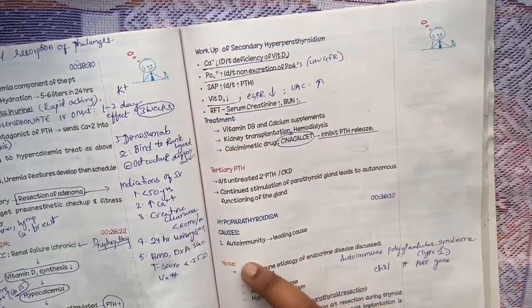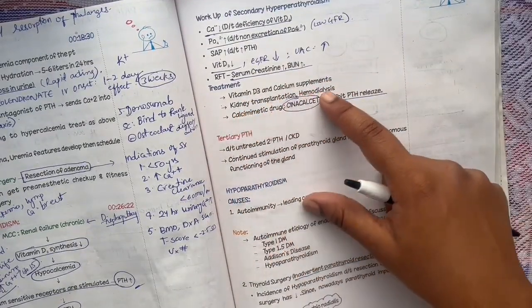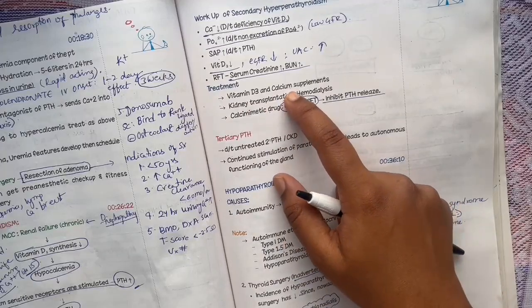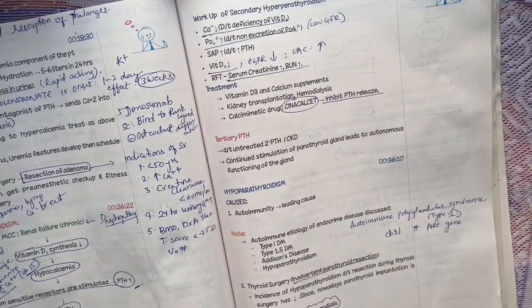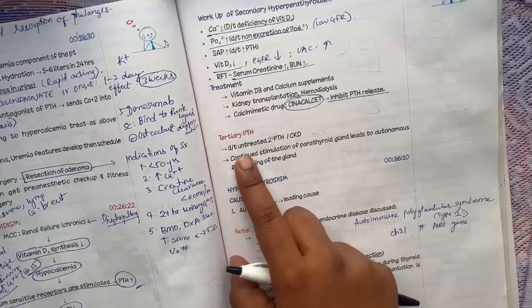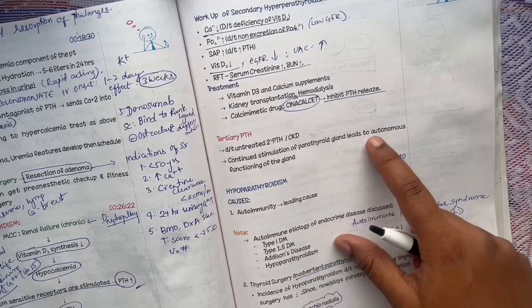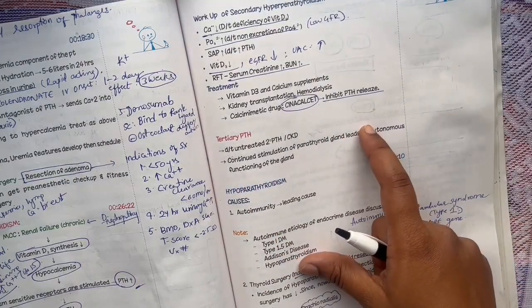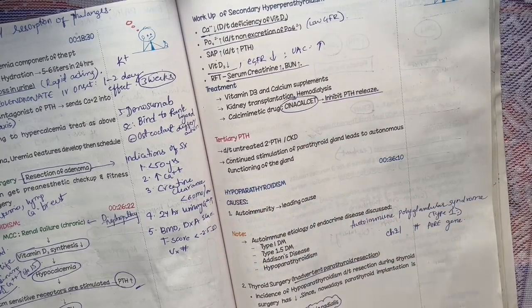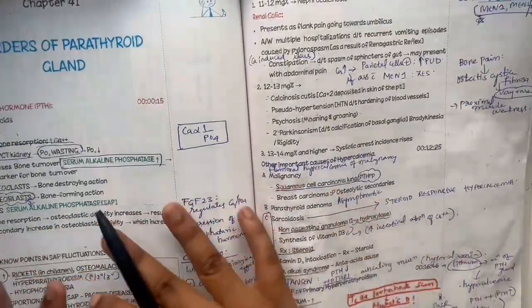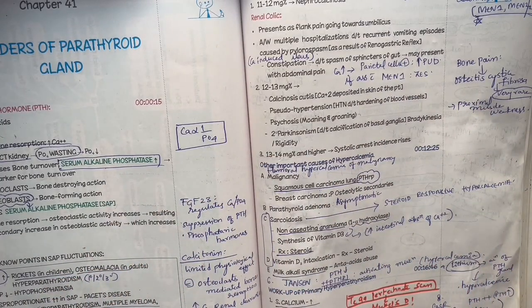This is the thing. The treatment over here is we give vitamin D3 and calcium supplements, kidney transplantation, as the kidney is in chronic renal failure here, and the calcium mimetic drug cinacalcet, which inhibits PTH release. Coming to tertiary hyperparathyroidism, which is due to untreated secondary hyperparathyroidism or CKD, continuous stimulation of the parathyroid gland leads to autonomous functioning of the gland. So this is altogether different. I'm hoping that you clearly understood primary, secondary, tertiary hyperparathyroidism in this concept.